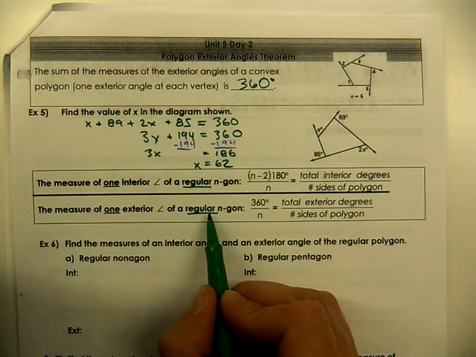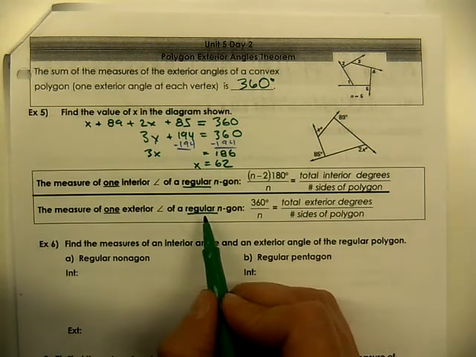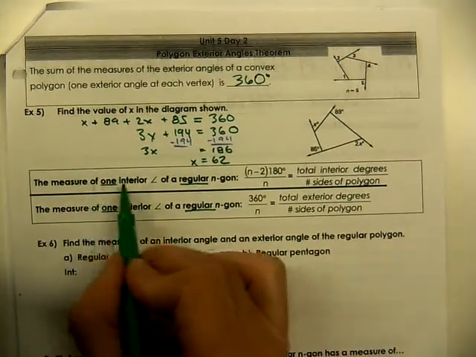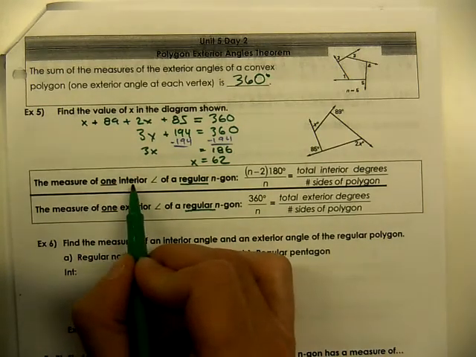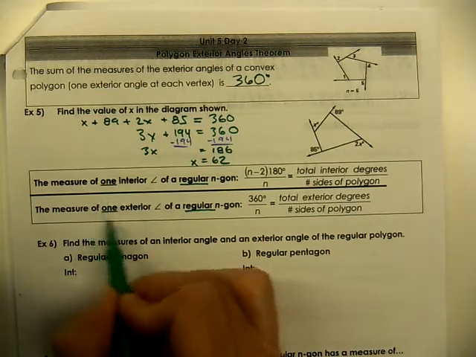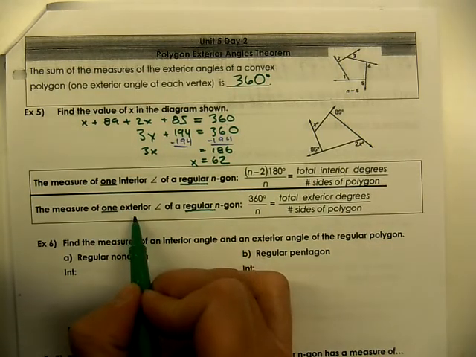Now if we have a regular polygon, remember that means all the sides are equal length and all the angles are equal in measure. So think of a square. A square is a really good example. All the angles are the same size. So if we want to find one of those interior angles, we've really found them all because they're all the same size. Or if we want to find one of those exterior angles, we've really found them all because they're all the same size.